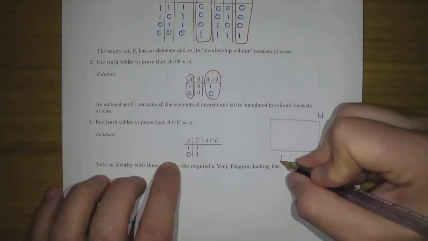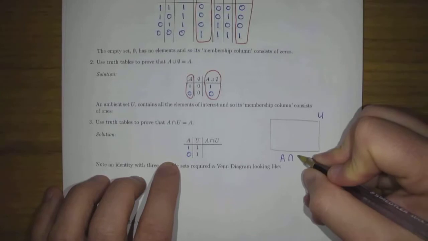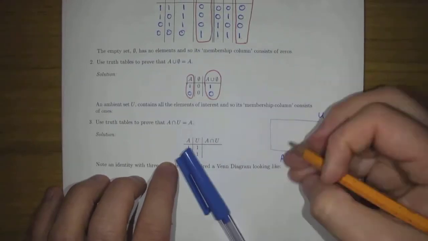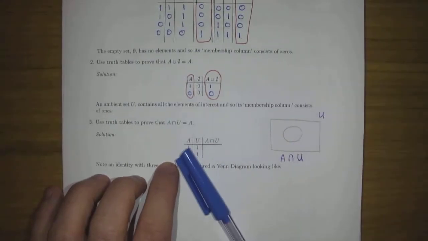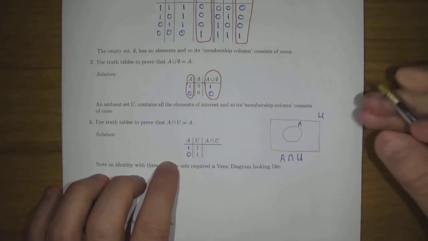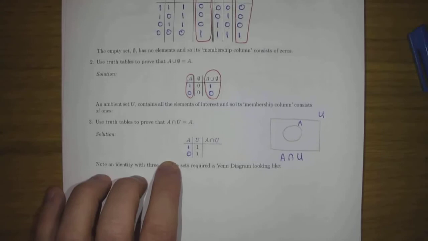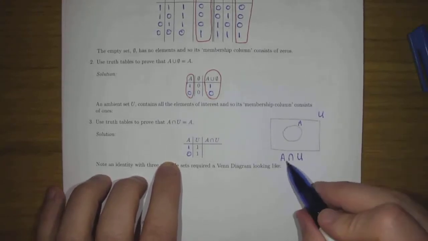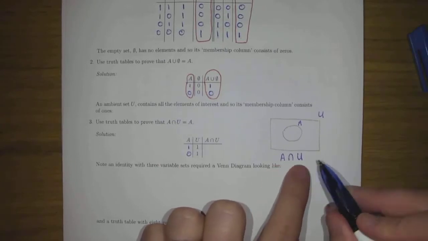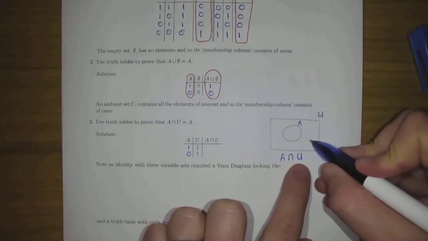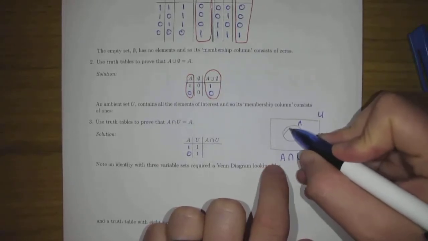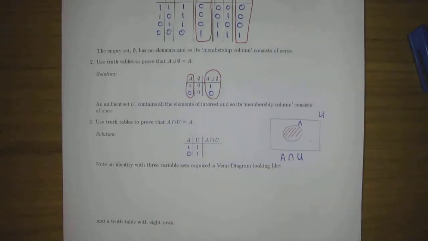So let's draw A intersection U. So here's A. In terms of intersection, it's kind of a trivial intersection. Everything that's in A and in the universal set. It's not this, because this is not in A. Yeah, it's this, which is exactly the same as A.